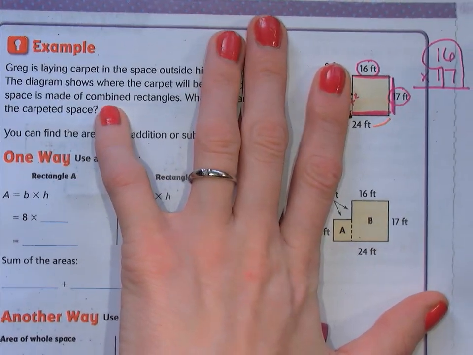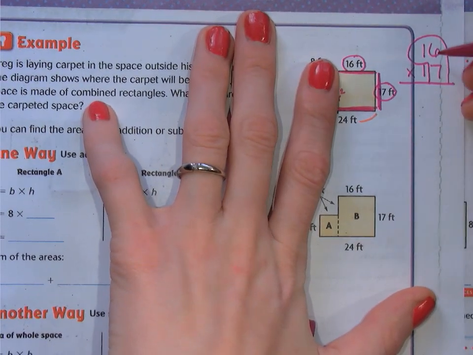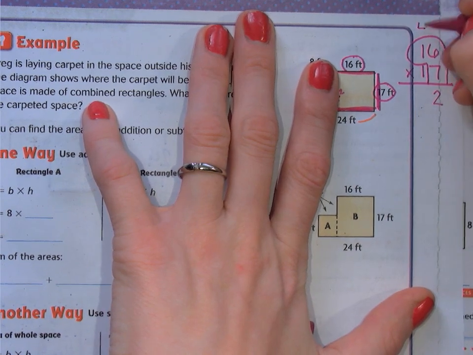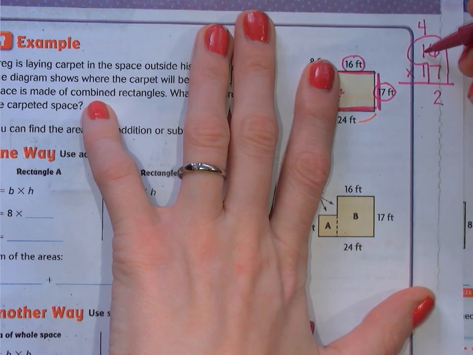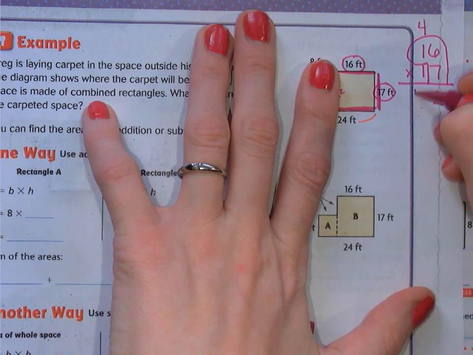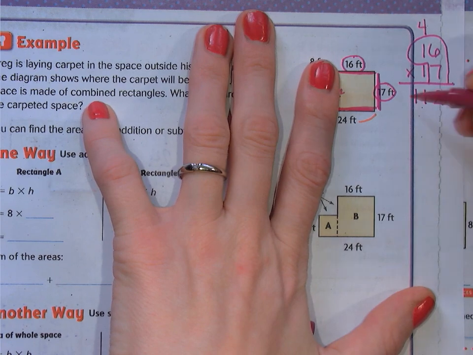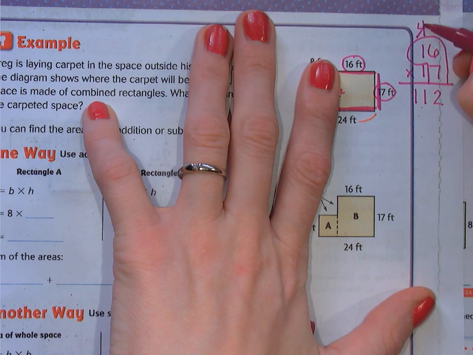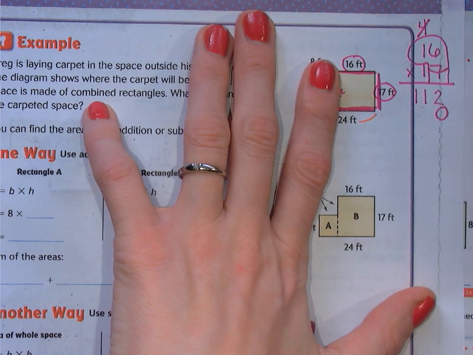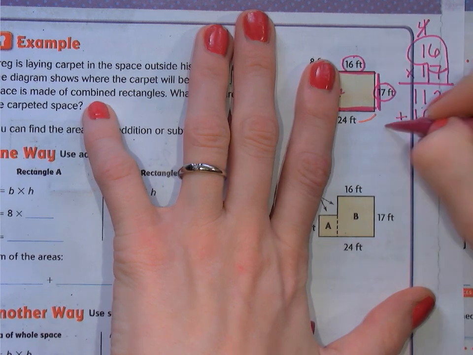Okay, 6 times 7 is 42. 2 stays, 4 goes up. 7 times 1 is 7, plus 4 more is 11. I've got my first row done now. Cross off carried numbers, draw a collar, lay an egg. 1 times 6 is 6. 1 times 1 is 1. I've got my two partial products. I'm going to add them up.